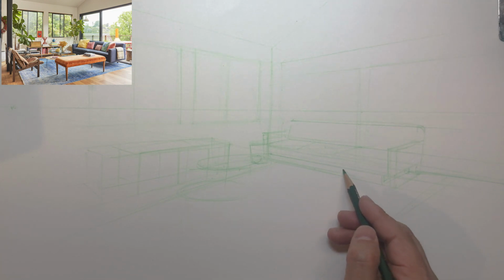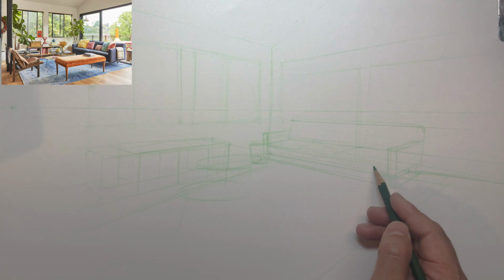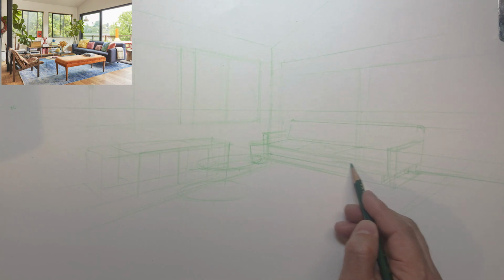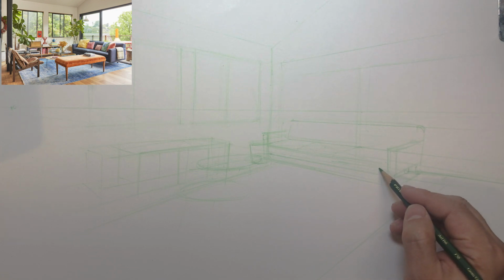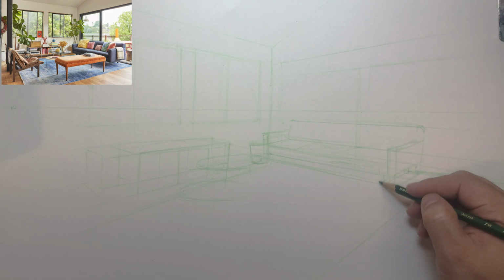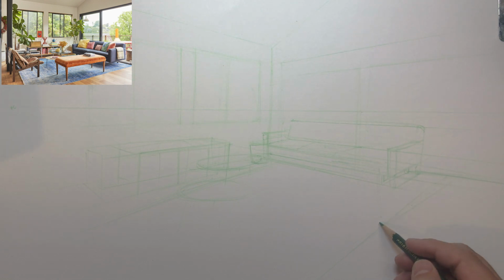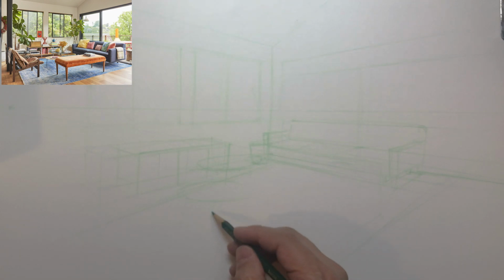There's just a big ottoman here. Kind of covers this bit. About here. Comes down. About there. Right, just about here.